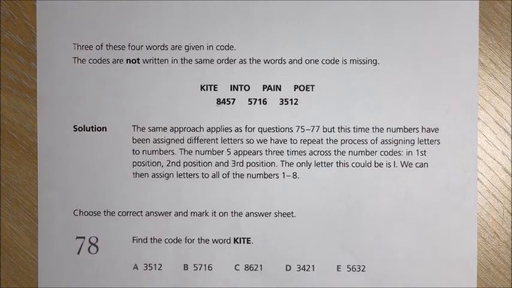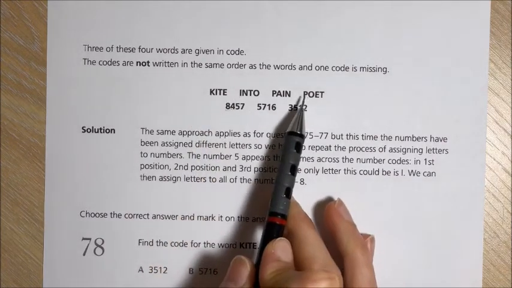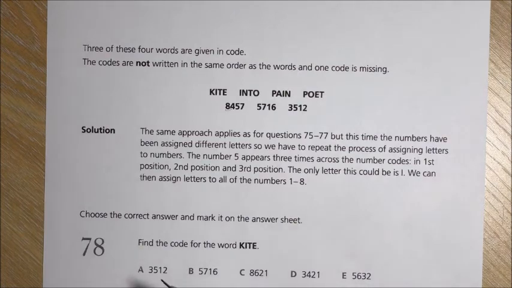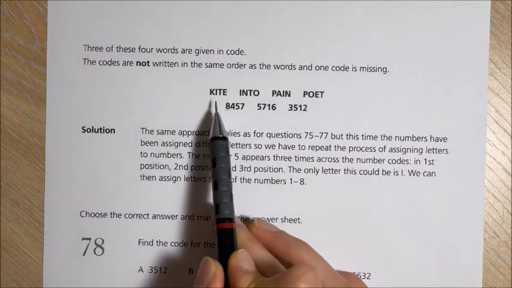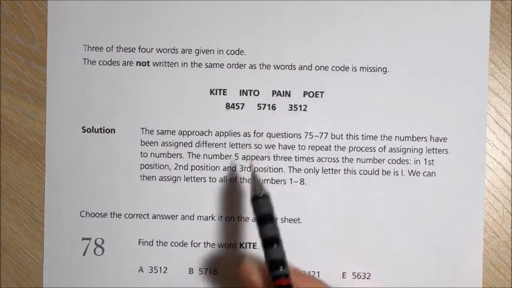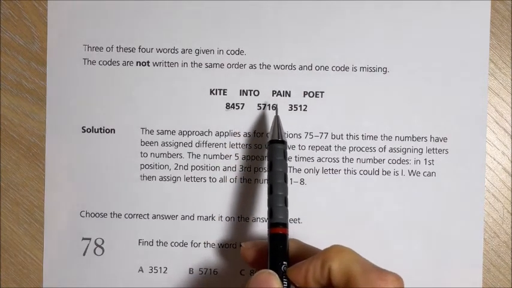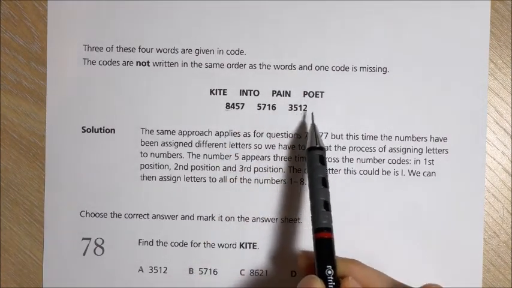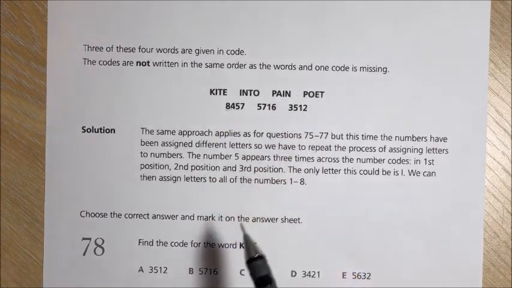In this question, we'll have to solve a number code in order to find letters and words. Each number is assigned to a letter in each of the 4 words above. For instance, the number 8 is at the start of this code, so it could either be the letter K, the letter I, or the letter P. Let's look for letters and numbers that occur multiple times. Remember, there are 4 words and 3 codes, so one of these words will not have a code written underneath.